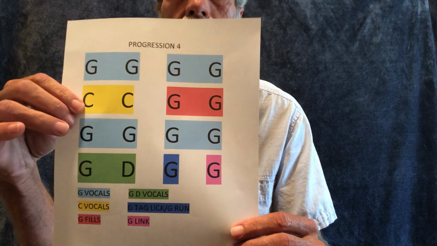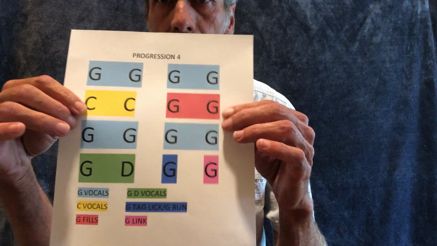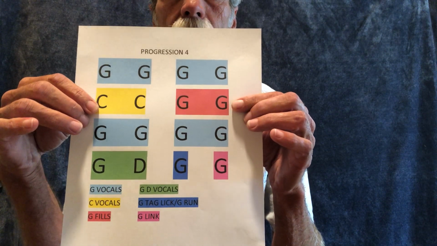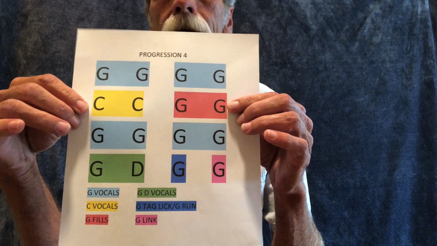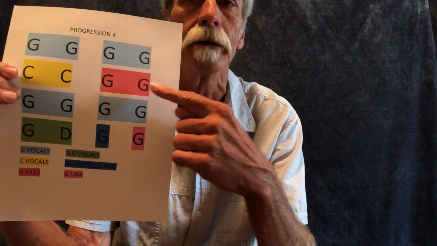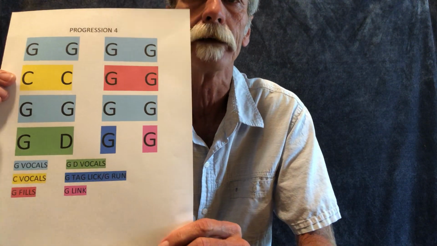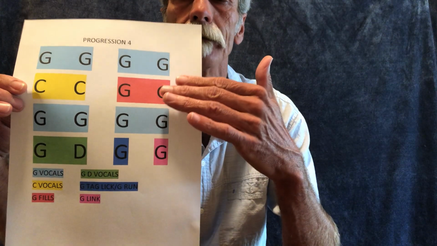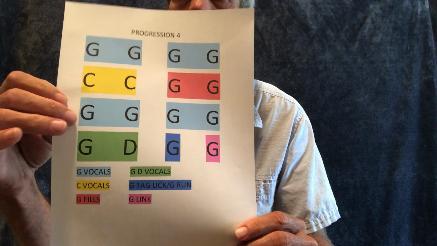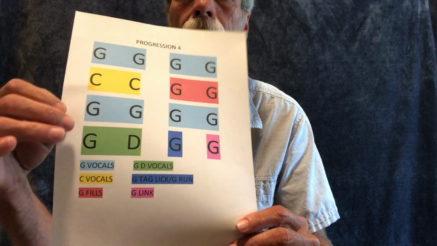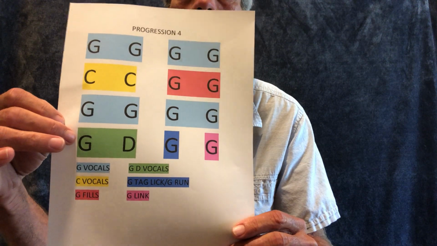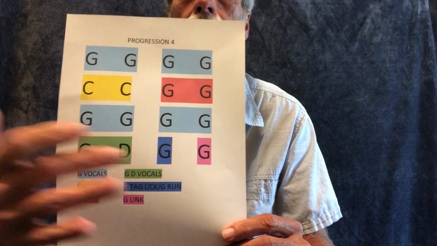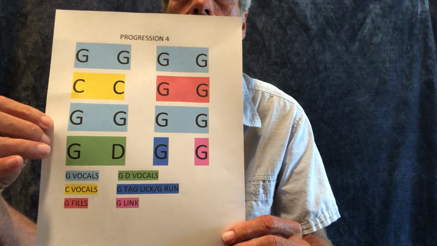Then we're going to go into the C, and then we've got G fills after the C, so the end of the second line. And if you're starting to notice a pattern, in most songs, at the end of the second line, we've got fill-in licks there. It's because it's kind of the first phrase of the verse, and then the second phrase of the verse. And then again, we've got vocals on the third line. Then our turnaround line, we've got the G D, going back to the G where we have our tag lick or G run.